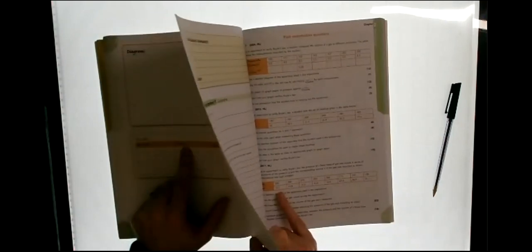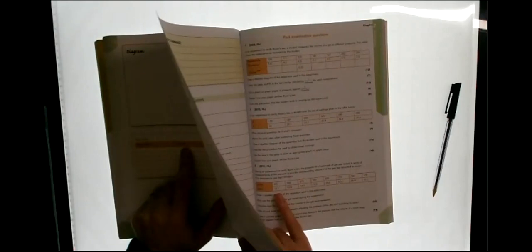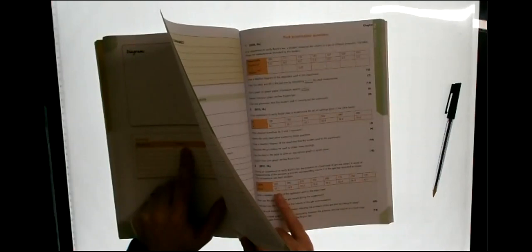Can they add it in centimeters cubed, or meters cubed? Right, I forgot.